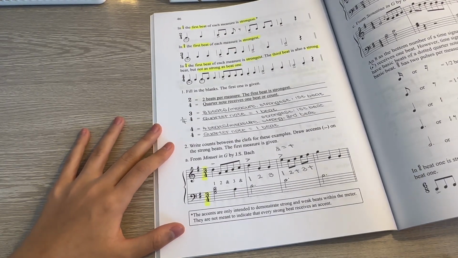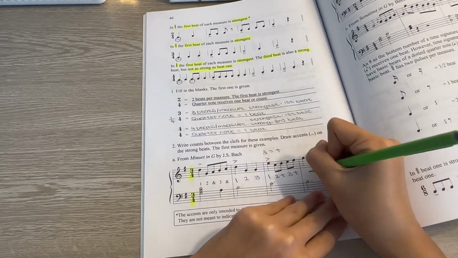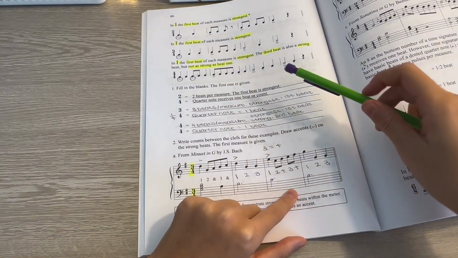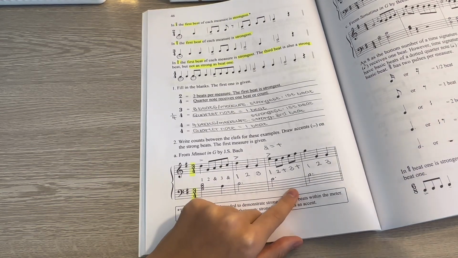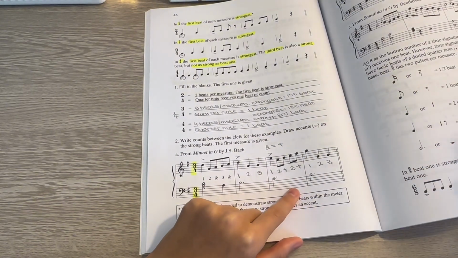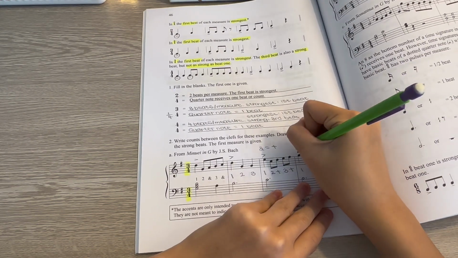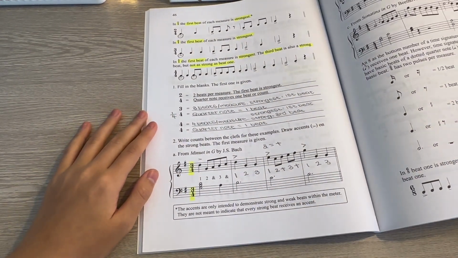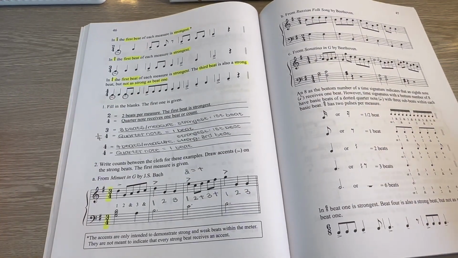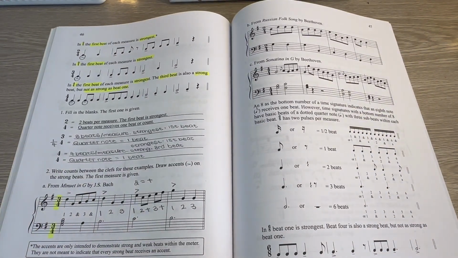Now we have almost the exact same thing. Also 3 quarter notes, so they're each going to receive 1 beat. Oh, by the way, this rhythm is going to be 1, 2, 3. That's going to be the rhythm. Okay, and again, accent on the first beat. Good. Okay, I keep saying accent on the first beat, but it just means the first beat is strongest.